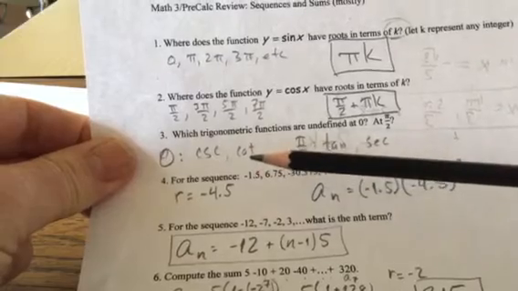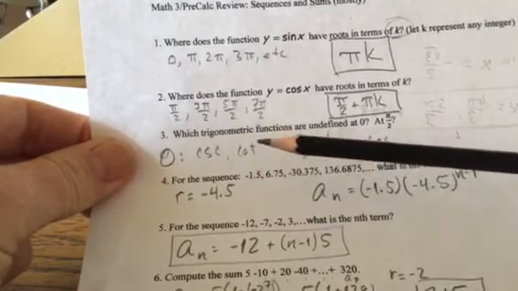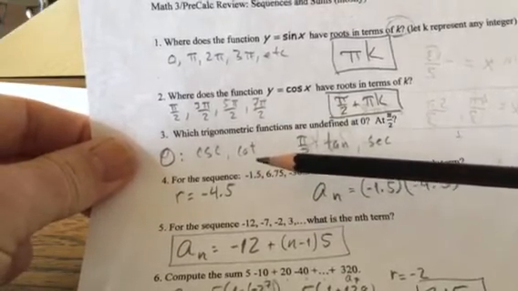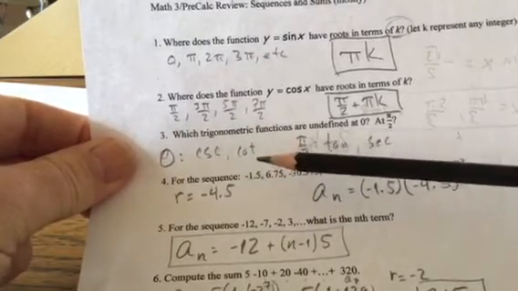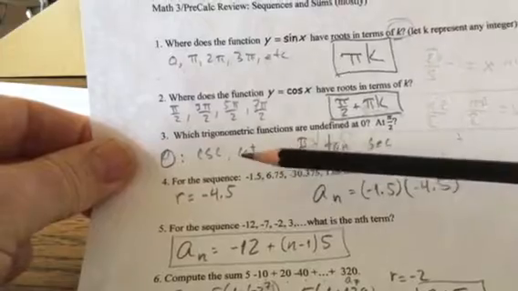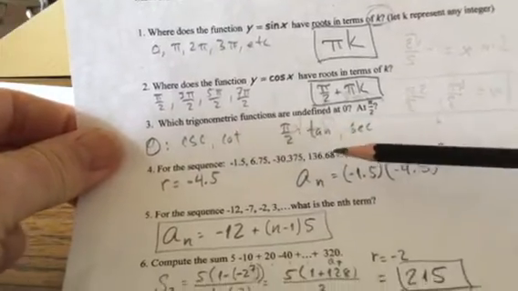Same thing goes for the cotangent function. Since cotangent is cosine over sine, at 0, sine equals 0. So you're taking cosine and dividing it by 0. In other words, it's undefined also.